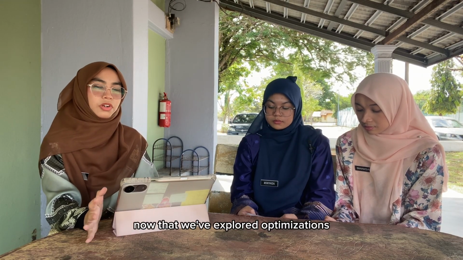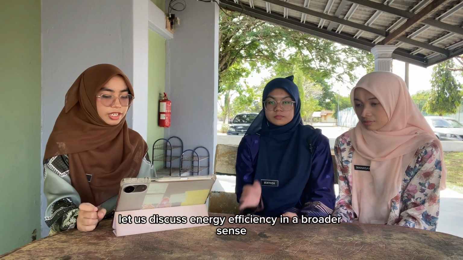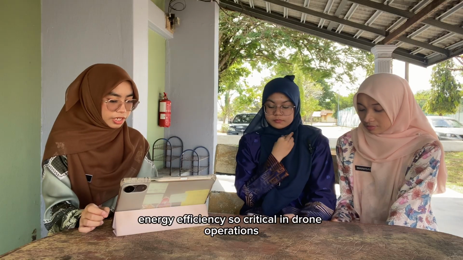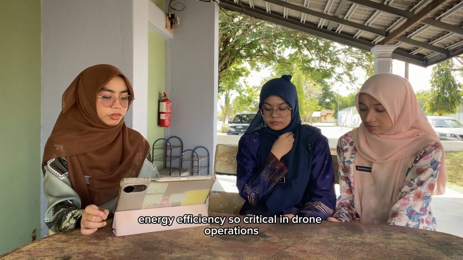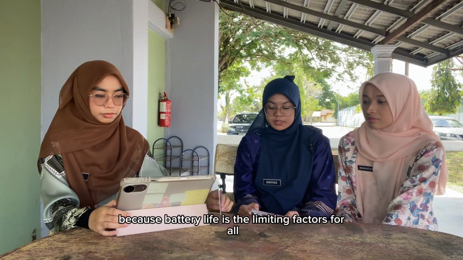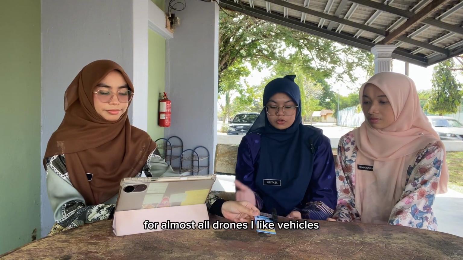Now that we've explored optimization and alternative scenarios, let us discuss energy efficiency in a broader sense. Panel 1, why is energy efficiency so critical in drone operations? Energy efficiency is central because battery life is the limiting factor for almost all drones.